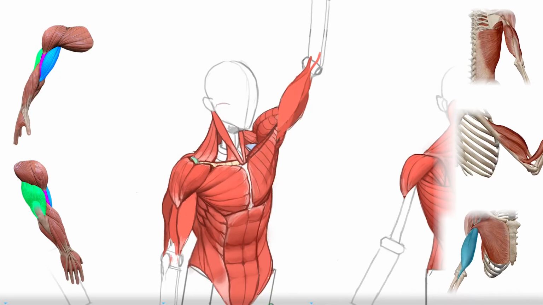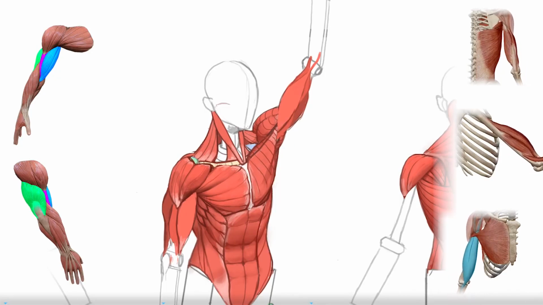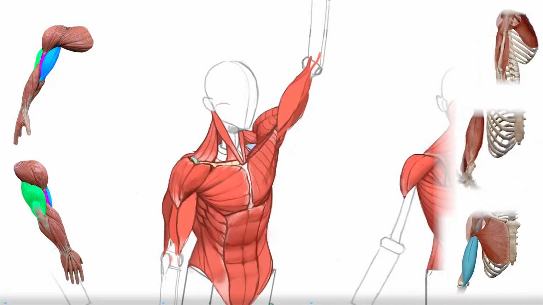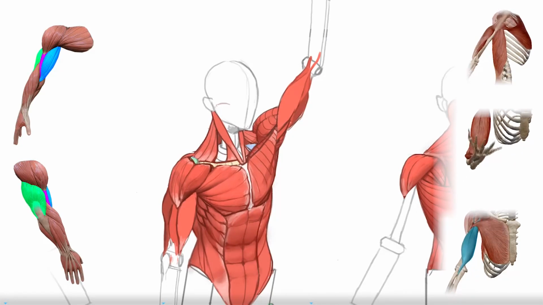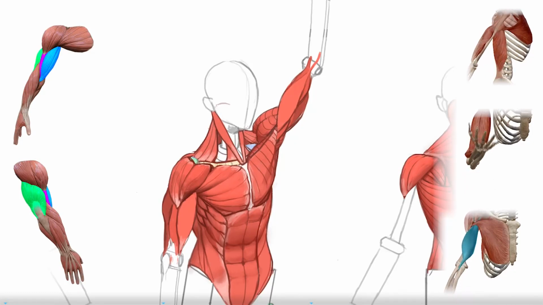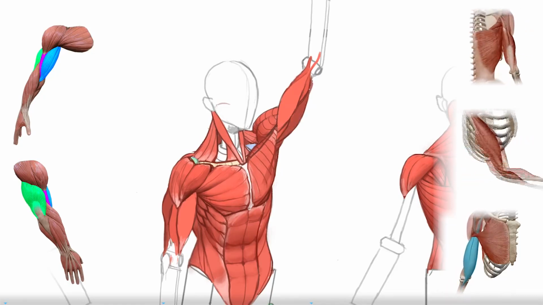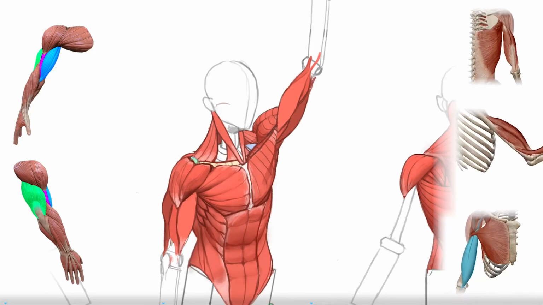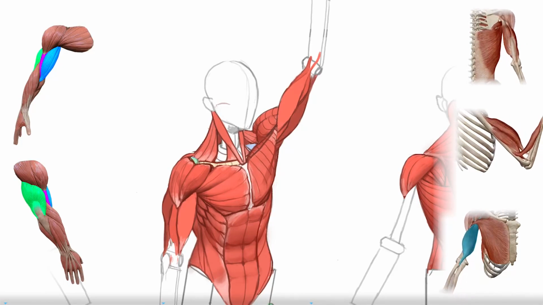So we'll have, again, the bicep going like this, the coracobrachialis going like that, the tricep here, the brachialis on the inside, on the outside the bicep, and there we go. And then I forgot the tendon for the tricep, which would go down here.